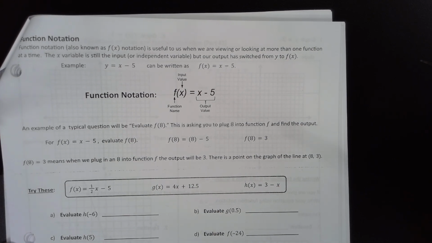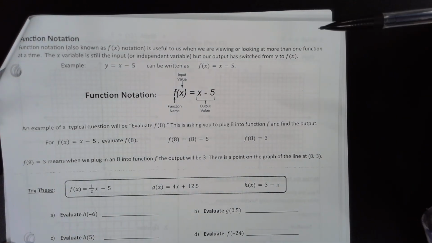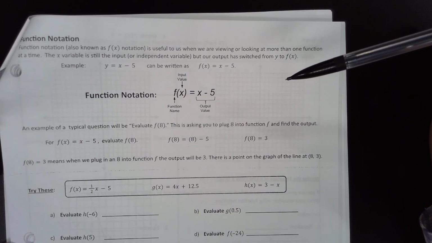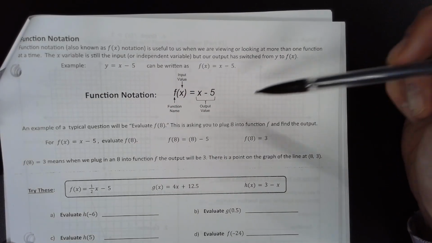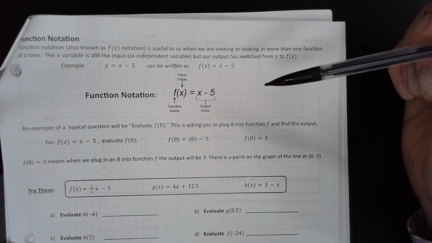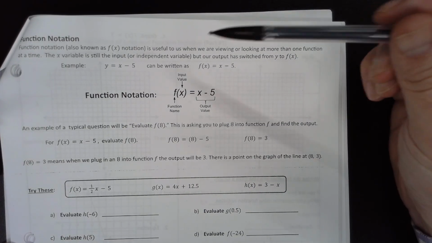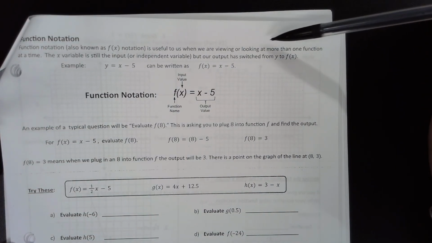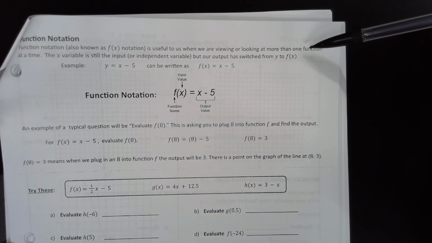On page 19, we're going to continue with something called function notation. We can write function notation for any graph that is a function, so that means any graph that has a slope. The slope could be positive, it could be negative, it could be zero, it just can't be undefined. Function notation is also known as f of x notation. It's useful when we're looking at more than one function at the same time.